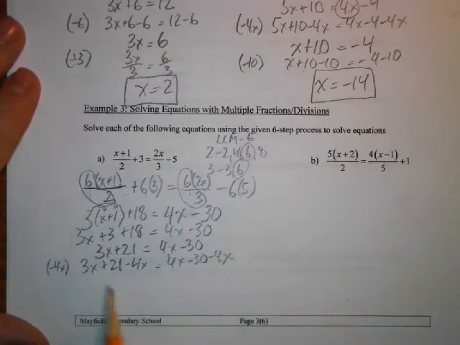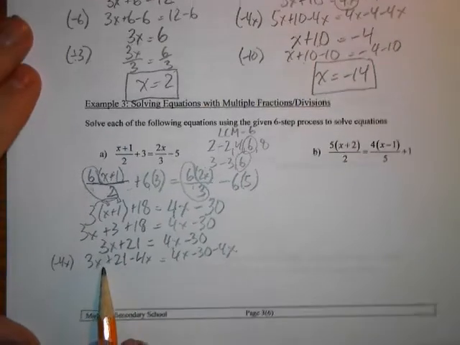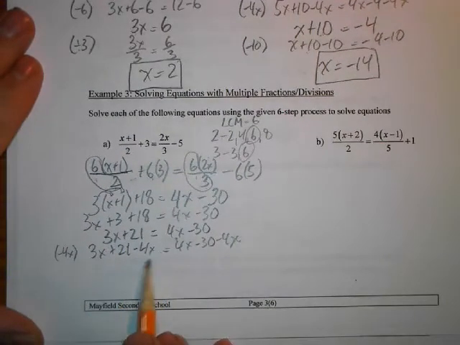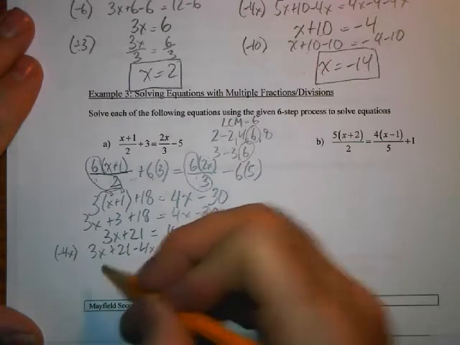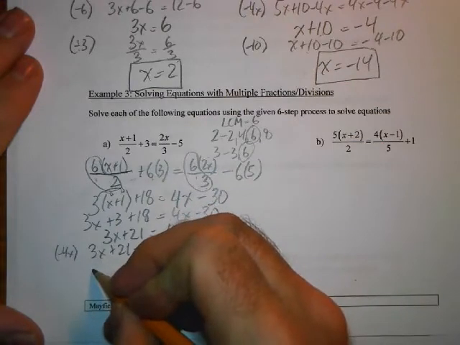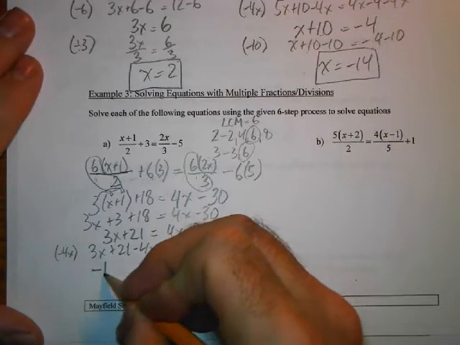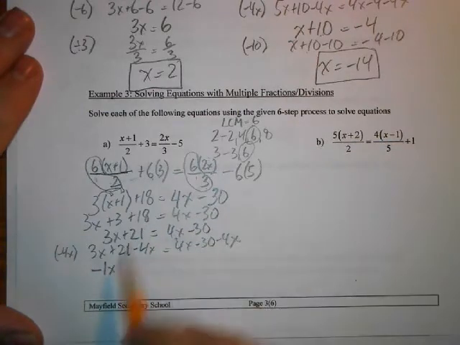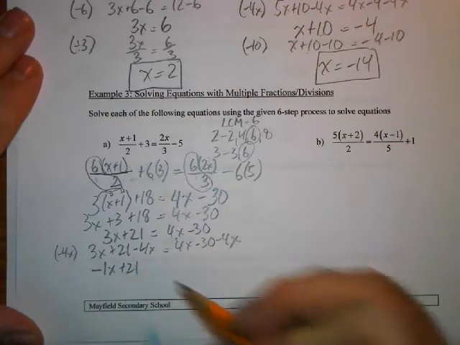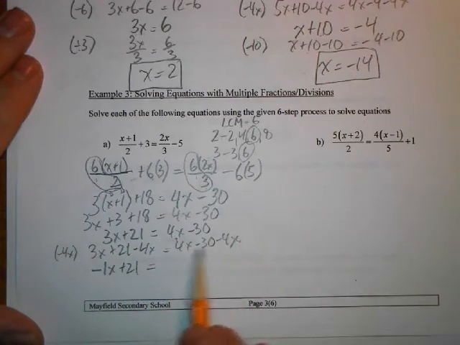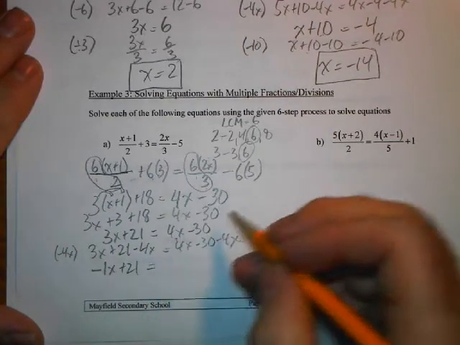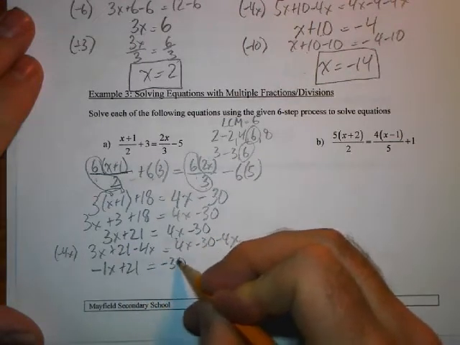When I combine the x terms on the left side, 3x minus 4x is negative 1x. You could put negative x or negative 1x. I'll put negative 1x and then the plus 21. Here, you can see the 4x and minus 4x will cancel. So I just have negative 30.